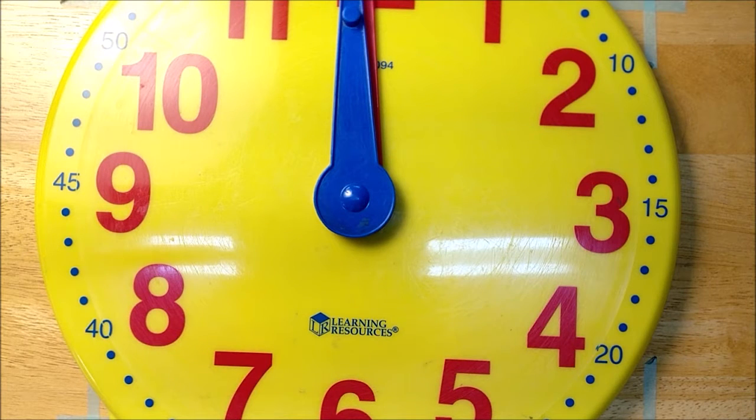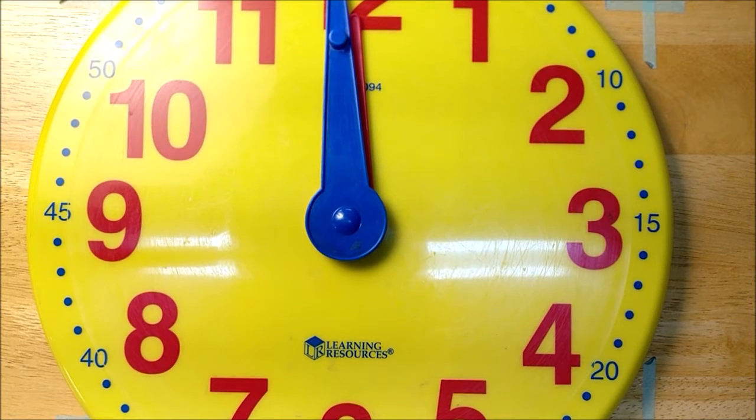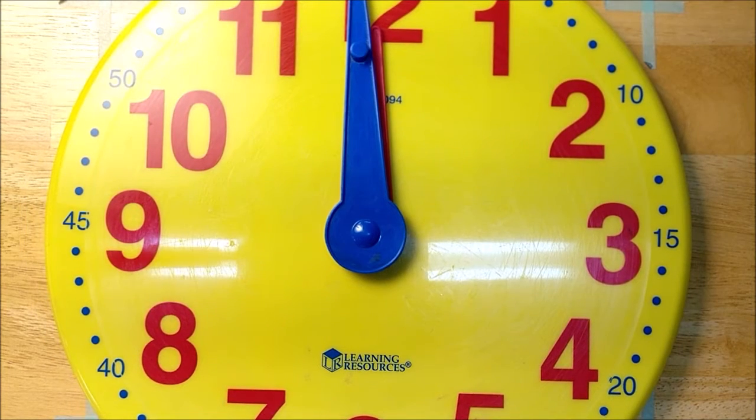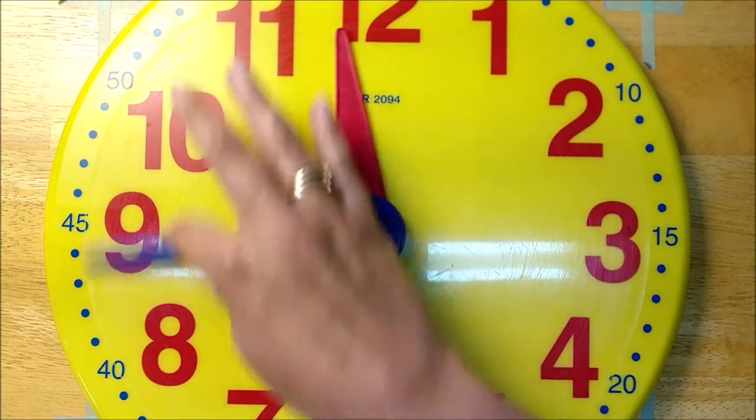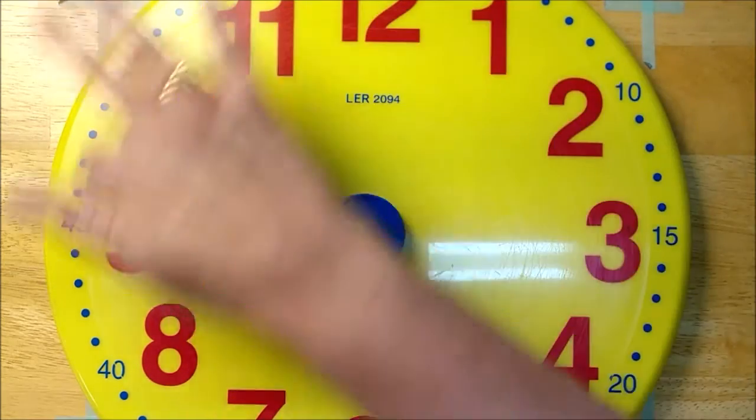Hey, good morning. Welcome to another day of math. So today we're going to be looking at a clock again. So just as a review, I want to ask you a couple of questions. How do you know the difference between the hands on the clock? How do we know the difference between these two hands?